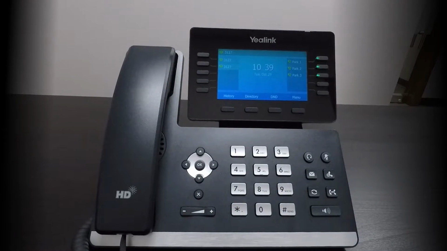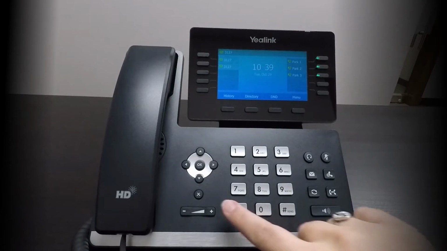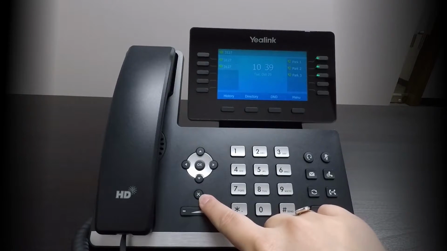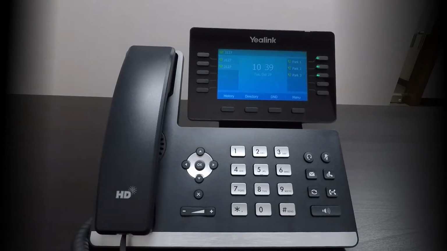Below the directional pad is a small button with an X on it. This button is multifunctional. It can be used as a wake-up function of the phone if the screen is off or dim. It can also be used to back you out of menus step by step until you get back to the home screen. This is useful when you find yourself in a menu and are not sure how you got there or how to get back.